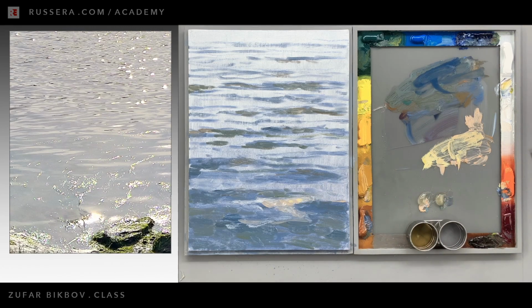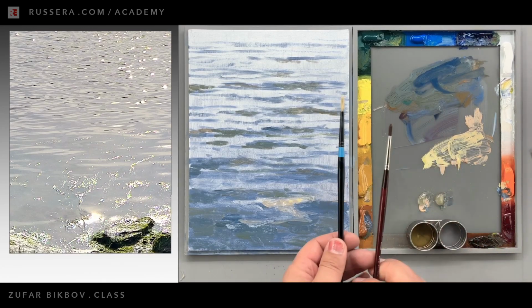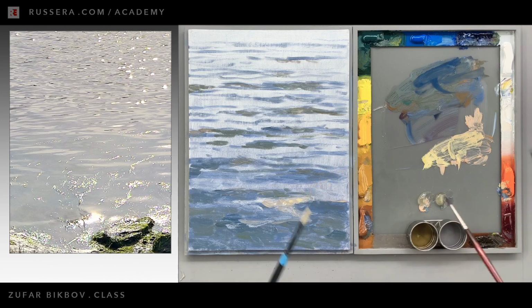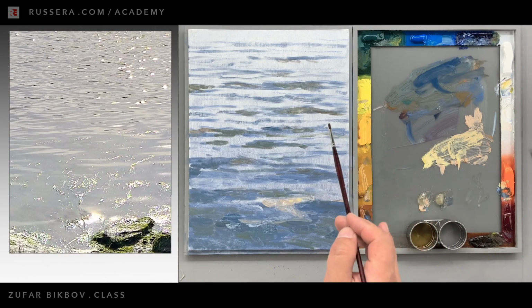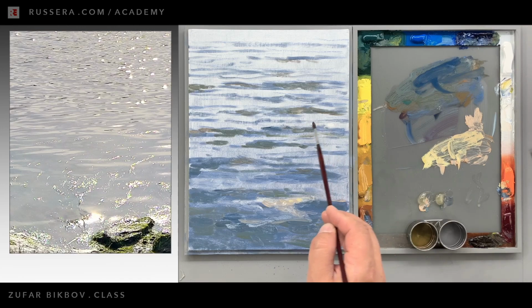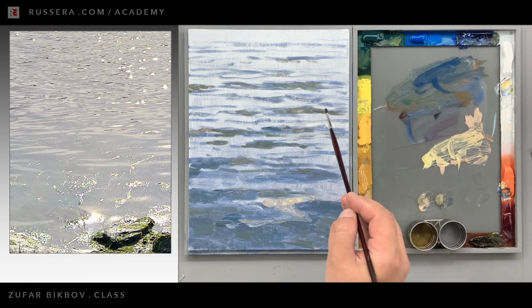And again, if your canvas is still wet, you can use a clean brush, which is stiff enough, and one with color. I would not really recommend using a big amount of solvent to dissolve, because otherwise it will keep everything wet for quite a while. But if you feel that you need to, you can do it.